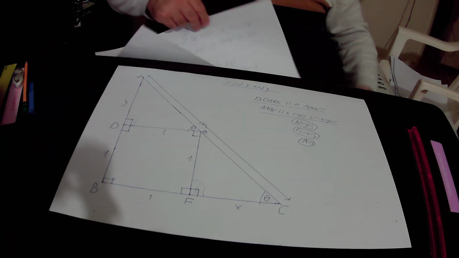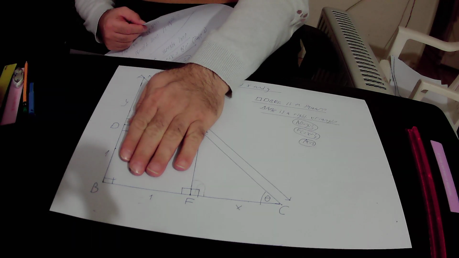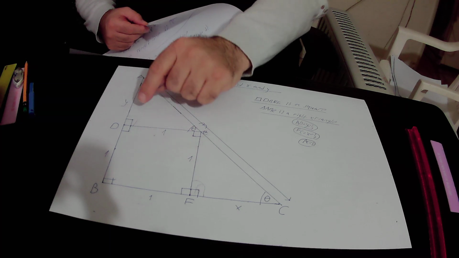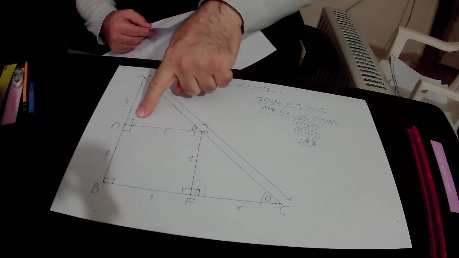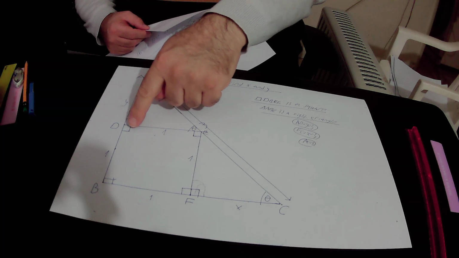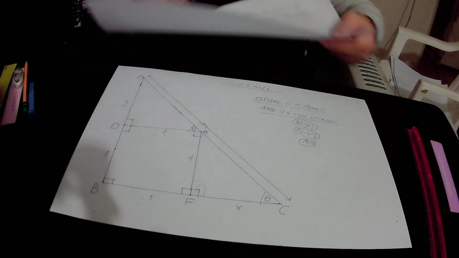So if we focus on this side of the straight line AB at point D, here we define angle ADE as X. So angle X plus 90 degrees must be equal to 180 degrees according to rule number 2.